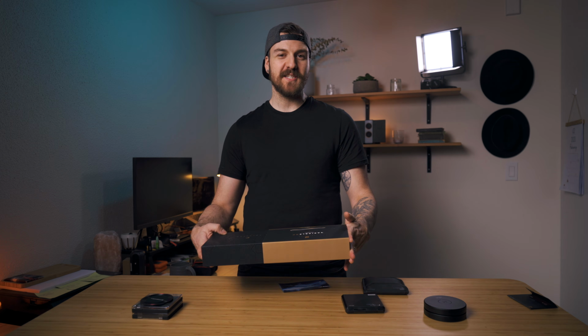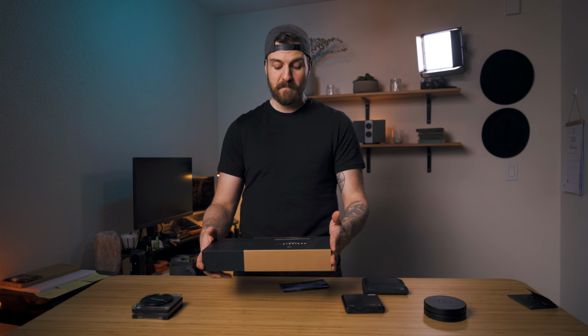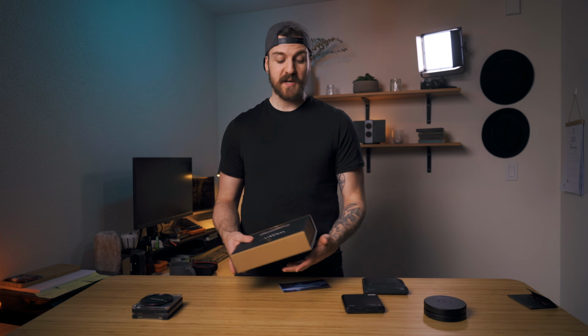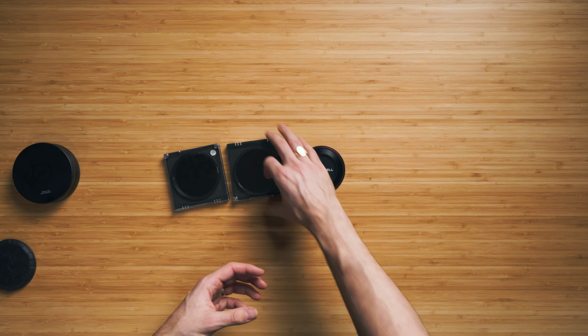You're not just paying for the filter, and that's probably part of why the filter is more expensive than the other brands. Now moving on to the Freewells. Unfortunately, I don't have any of the original packaging, but it comes in a nice white box. It's really nice and simple. There is a microfiber cloth in there and information as well.